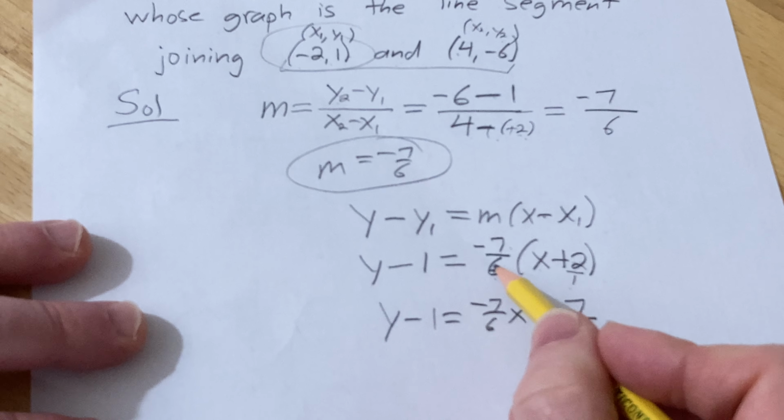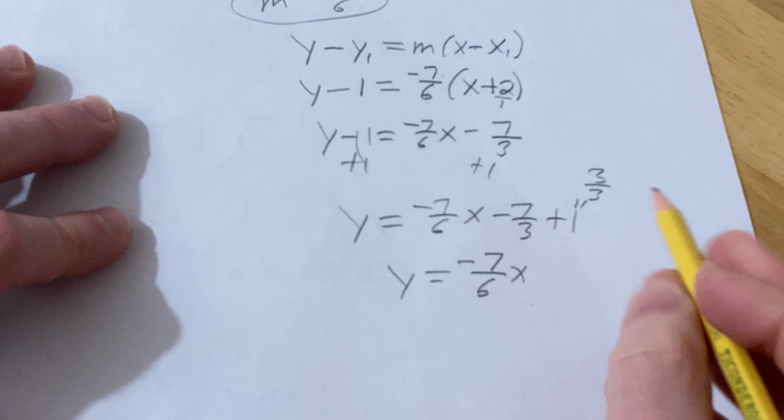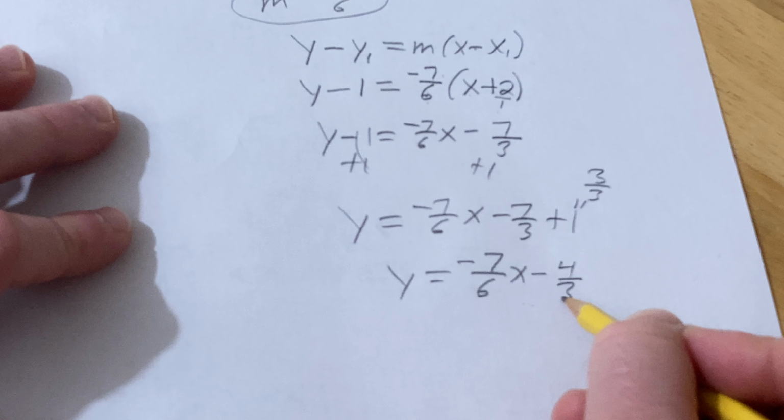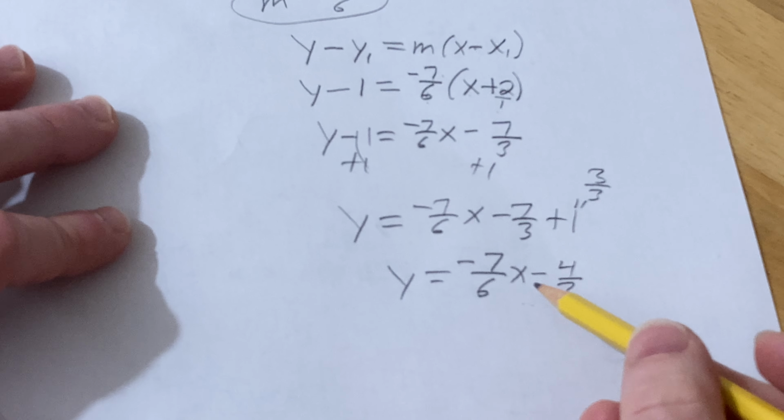Now we just add 1 to both sides. So we got y equals -7/6 x minus 7/3 plus 1. To combine these fractions, what we're going to do is think of 1 as a number over 3. It's really 3 over 3. So y equals -7/6 x, and 3 over 3 plus -7 over 3 is -4 over 3. So that's the equation of the line that passes through these 2 points, right?